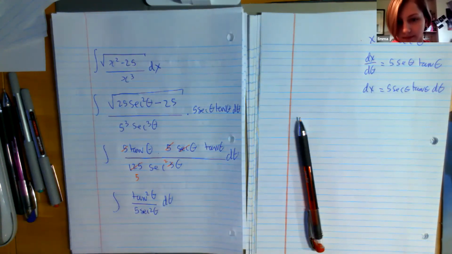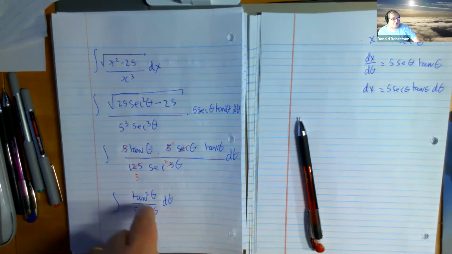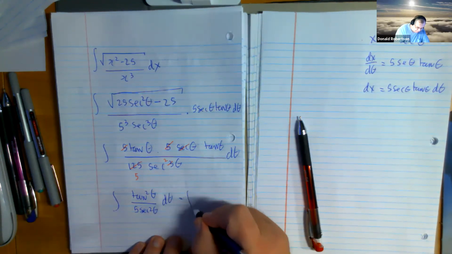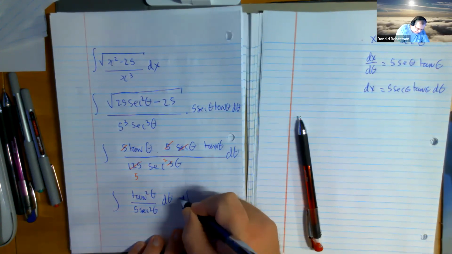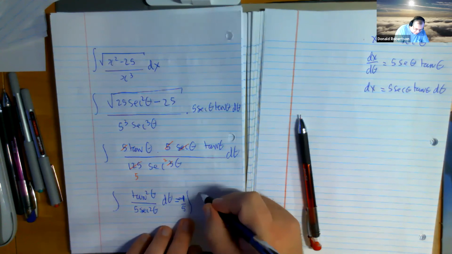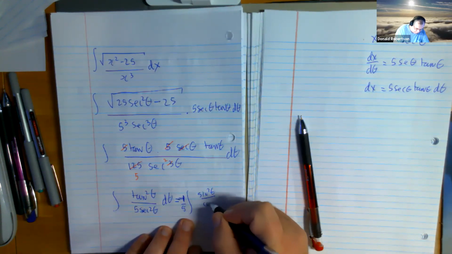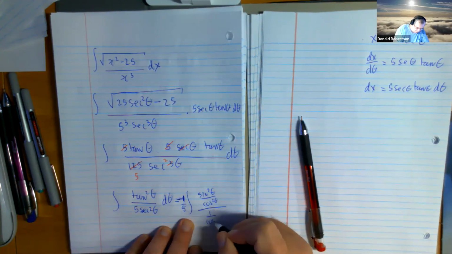What I'm now going to do is turn everybody into sines and cosines. Let's take that 5 and stick it outside as a fifth. It's just getting in the way. That's sine squared over cos squared and 1 over cos squared.